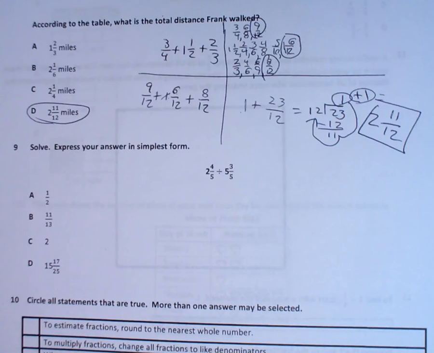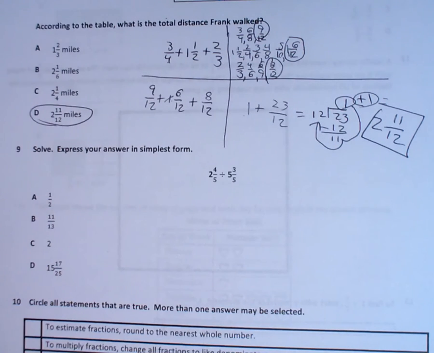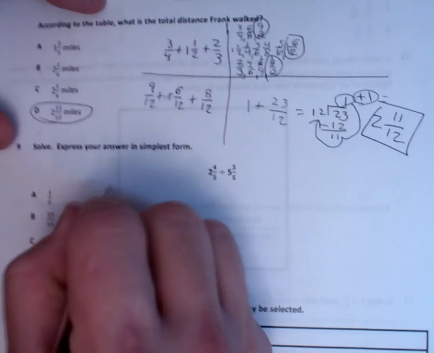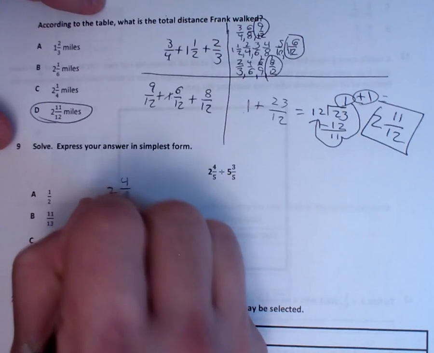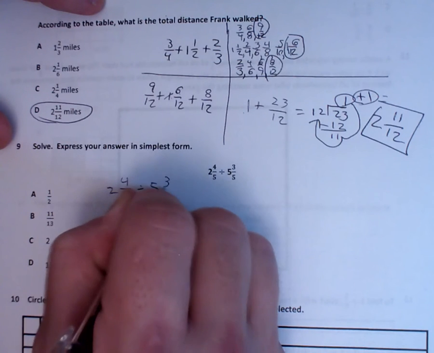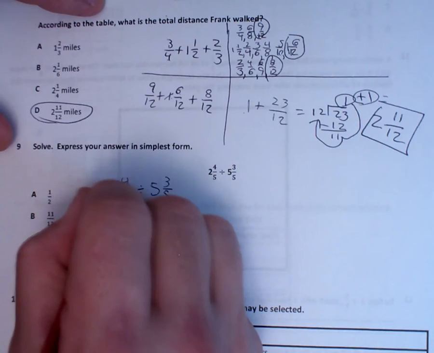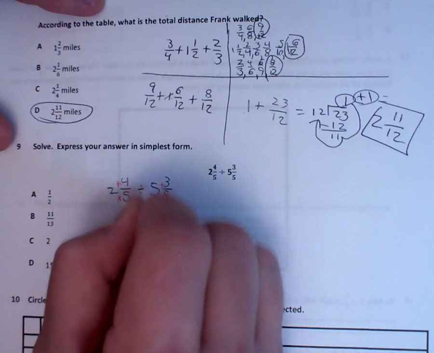All right, solve, express your answer in simplest form. All right, division. Multiplying or dividing, no whole numbers allowed. We got to get rid of them. Don't have a choice, we got to get rid of them. All right, so let's go ahead and make that happen. 2 4/5 divided by 5 3/5. Texas. Before you can eat KFC, you got to go to Texas.